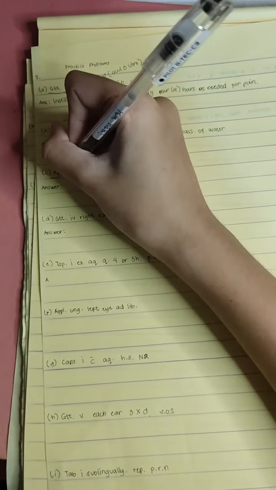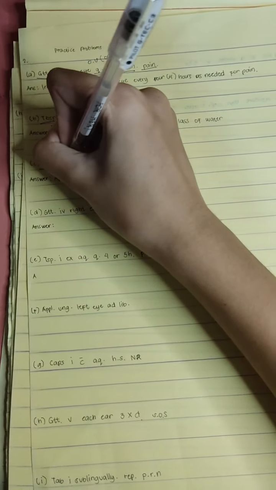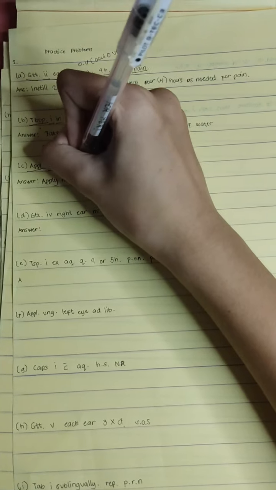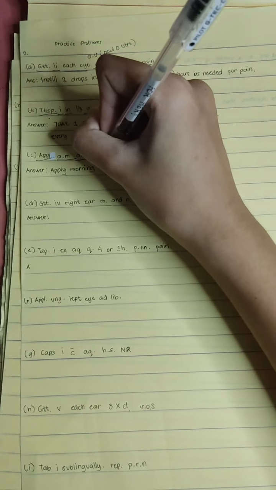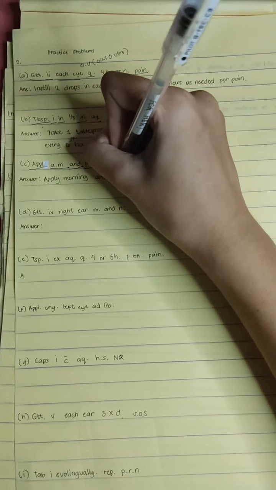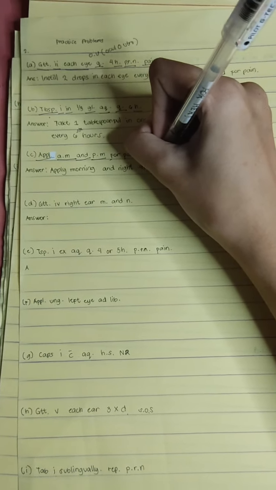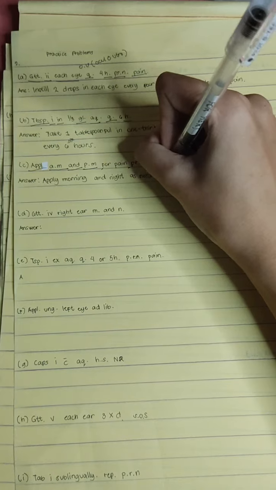So our answer is apply morning and night as needed for pain.